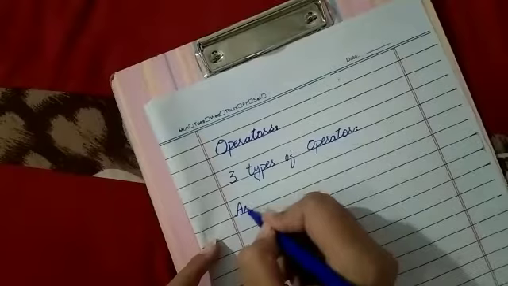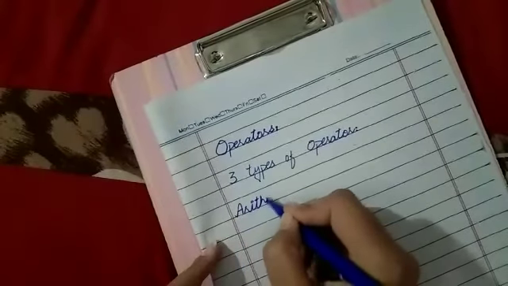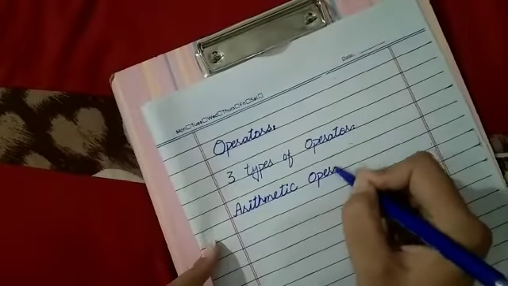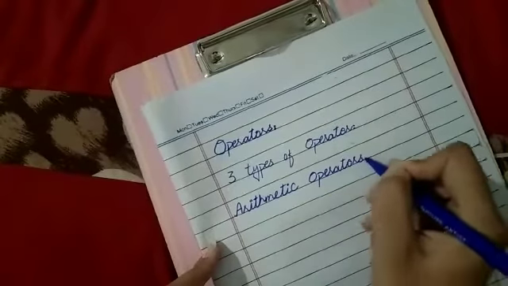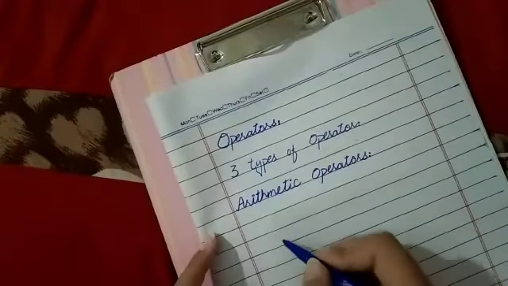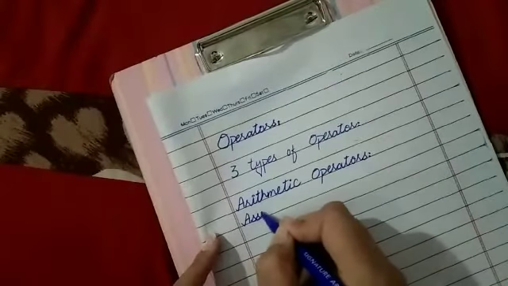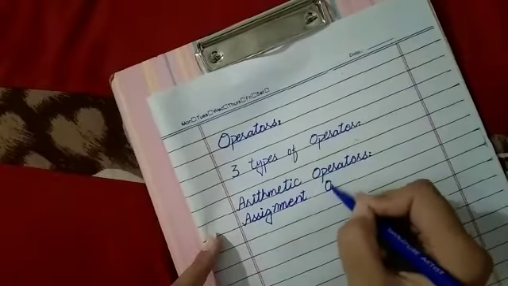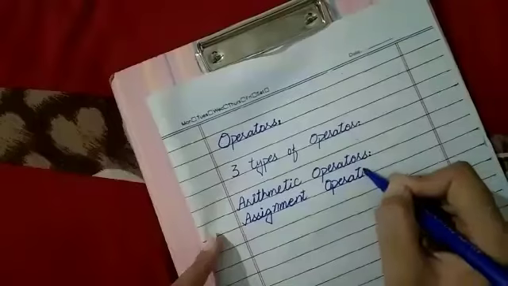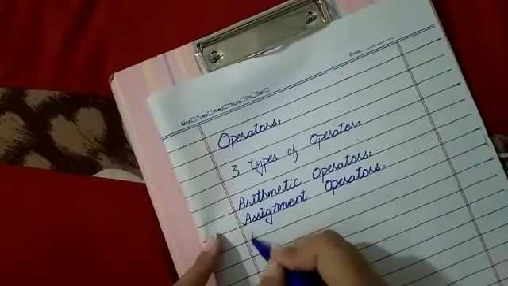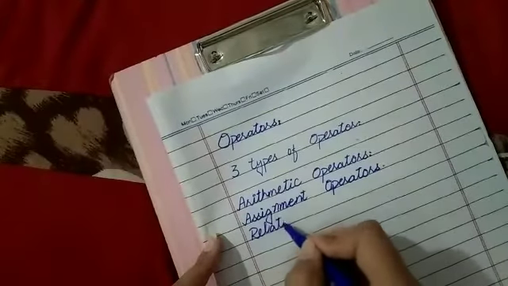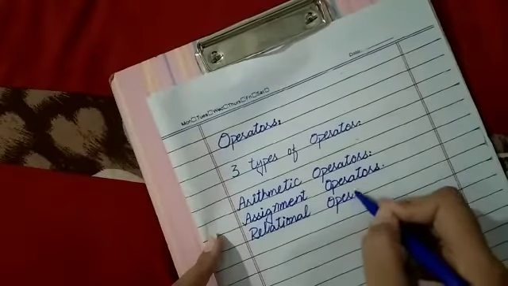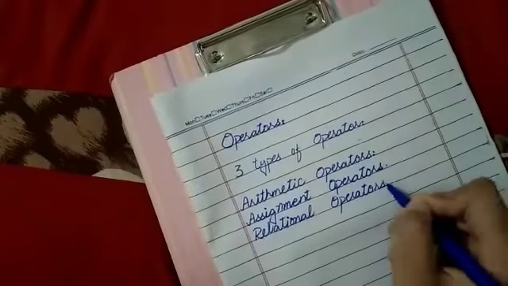Three common types: arithmetic operators, assignment operators, and relational operators.